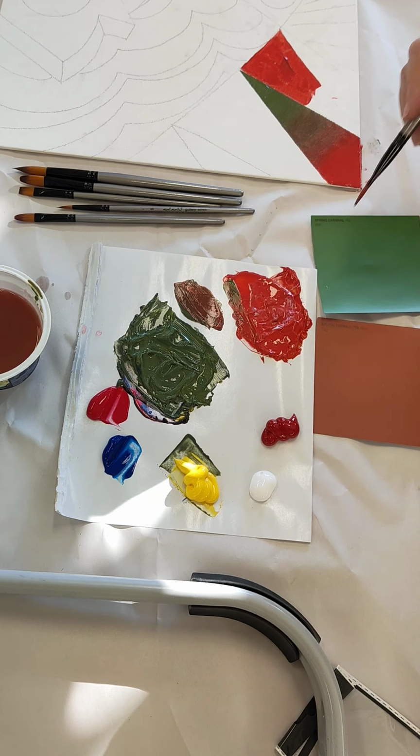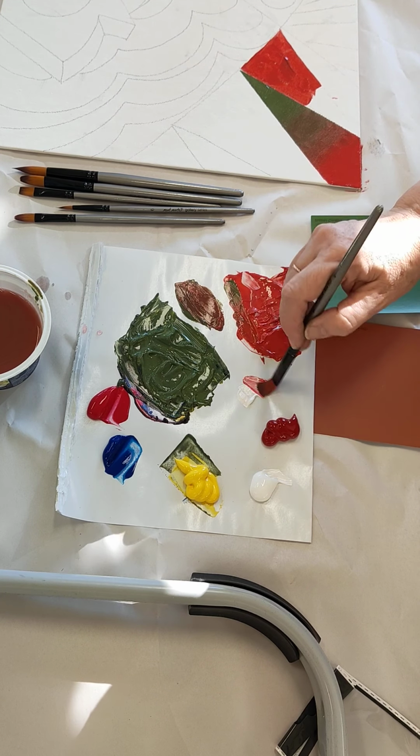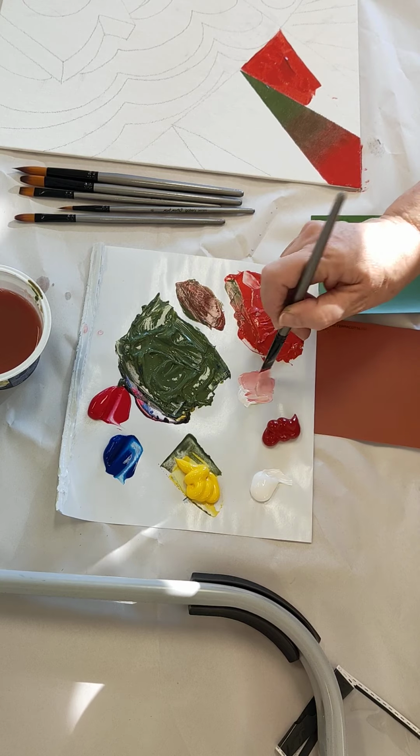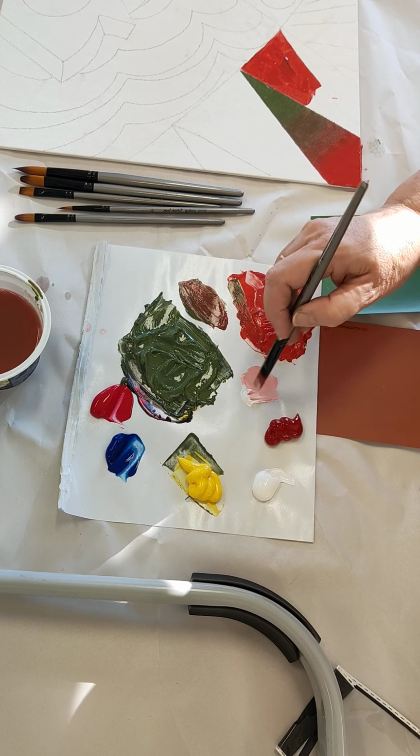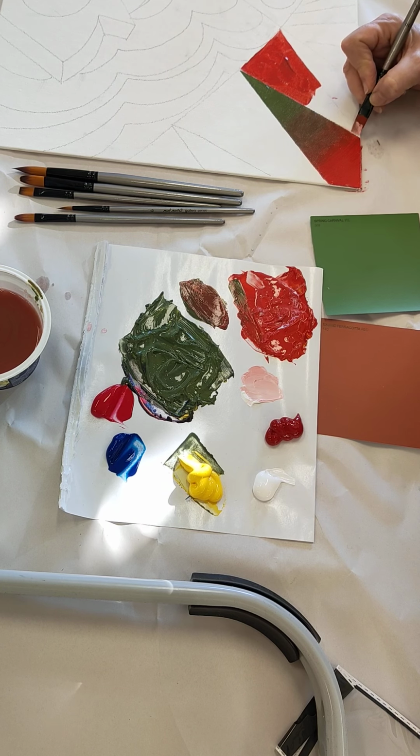brush again. I'm going to start to add white to the colour. So I'm going to take a little bit of the red. I'm going to add that to the white. And I'm going to start at this end of the painting. Now this end is very narrow. I can't use this thick brush.